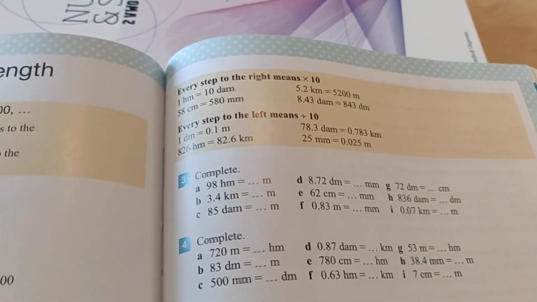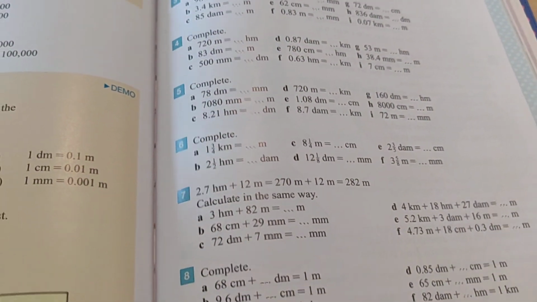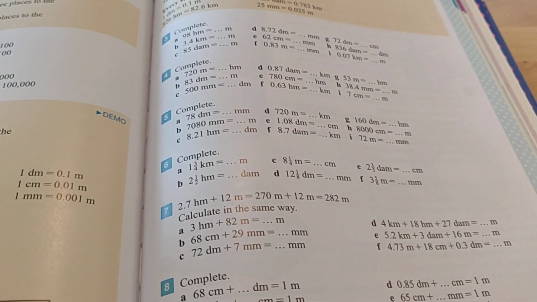In Magister it says which of these exercises you have to do, and later this week I'll send you the answers, and hopefully you know how it works.